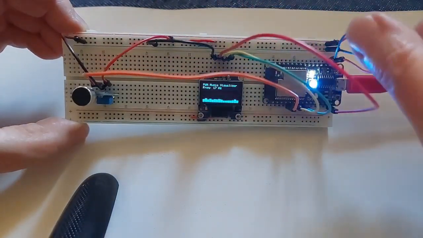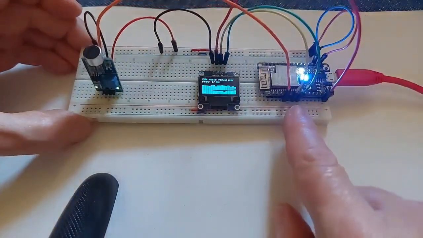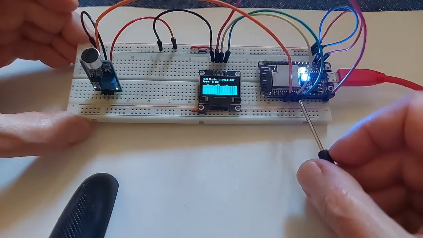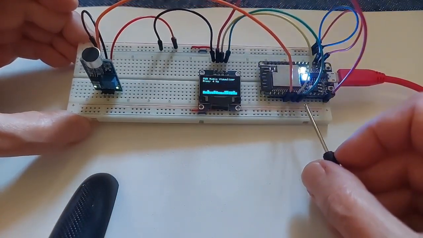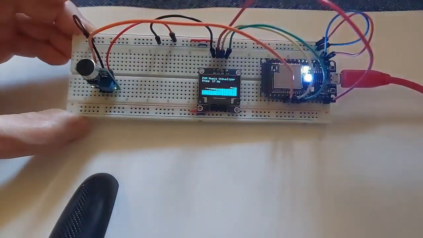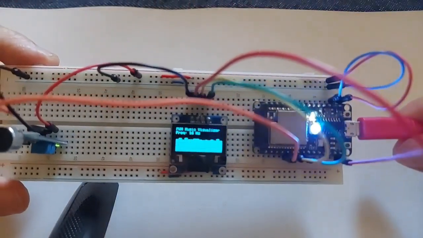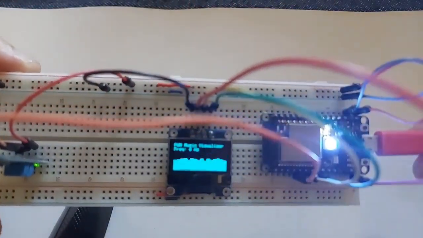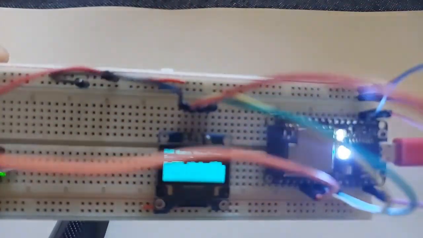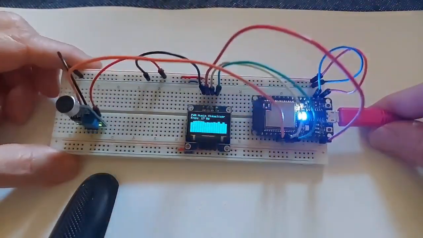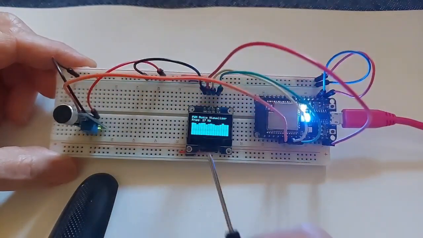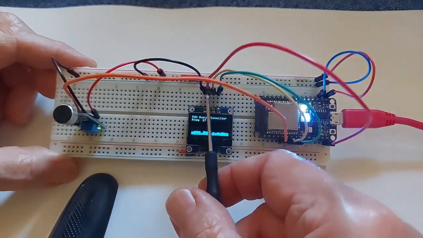Then I've got the 2 pins, the SCL and SDA. You can't see it, I don't know how to focus, but it's the ground and VCC.